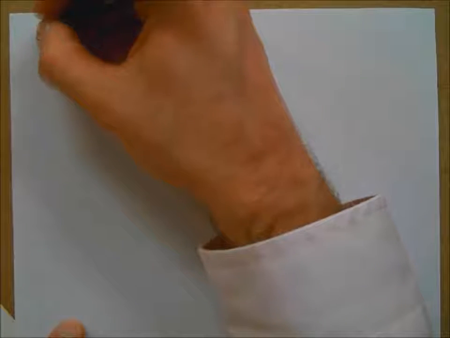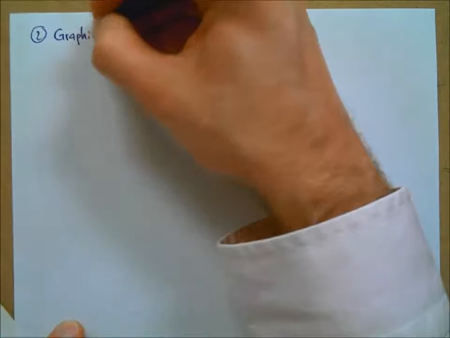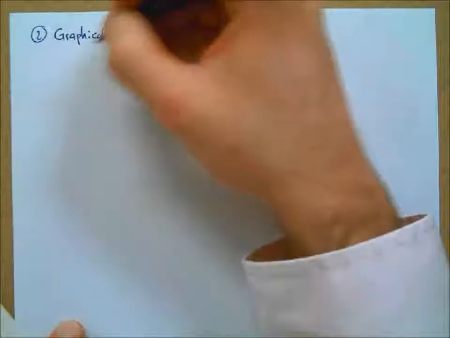The alternative method of showing inverses is graphically. Inverses also relate in how they look by their graphs. So we can also verify inverses graphically as well.